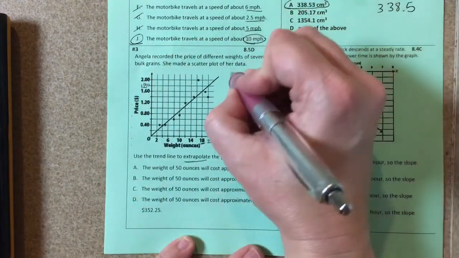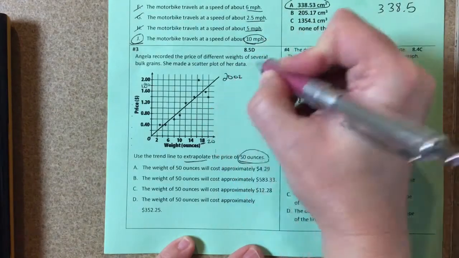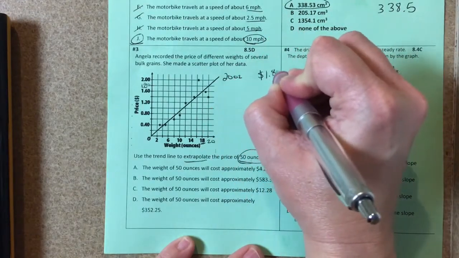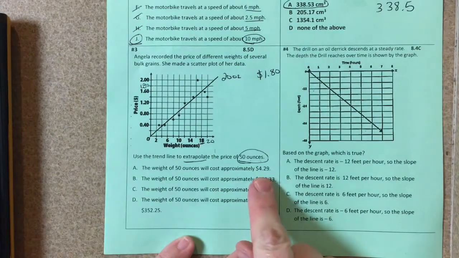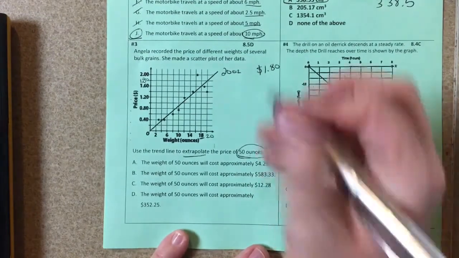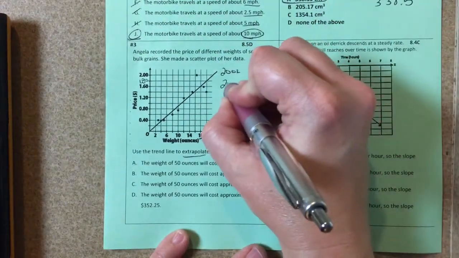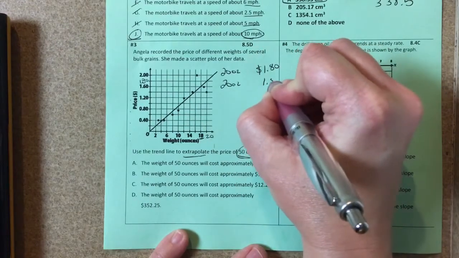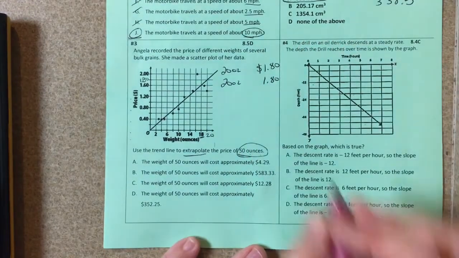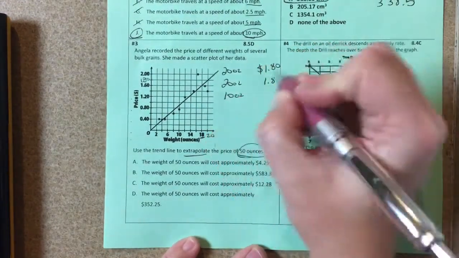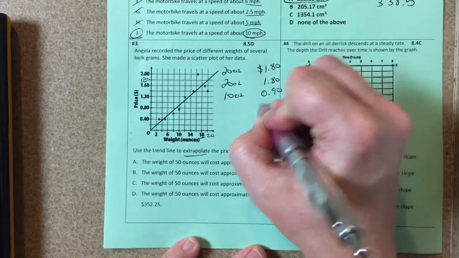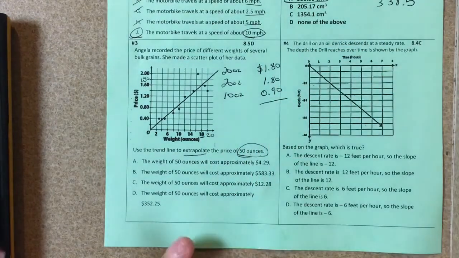So if we just think about this, if 20 ounces is going to cost me $1.80, and I need to get to 50 ounces, well, I could double that 20 ounces, and half of 20 ounces is 10 ounces, and half of $1.80 is 90 cents.